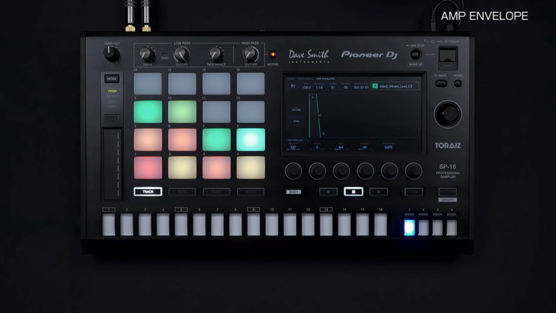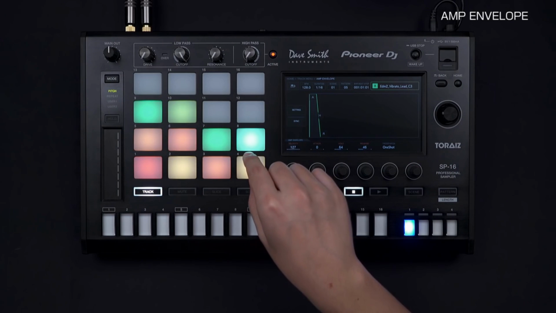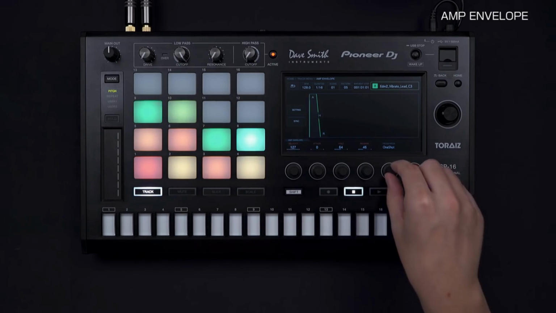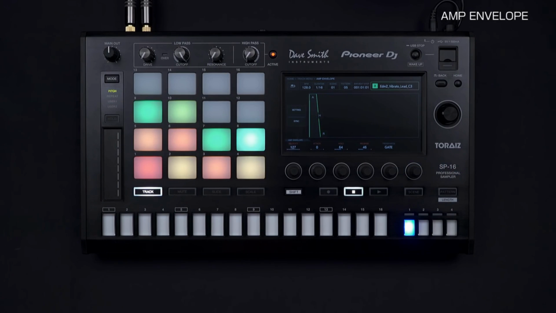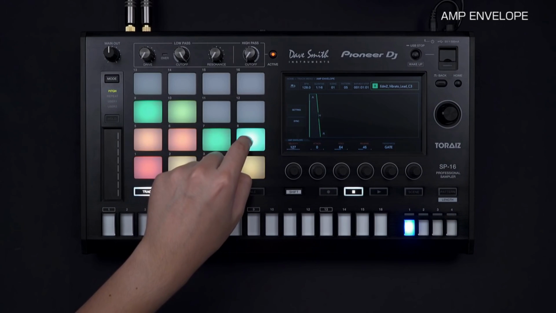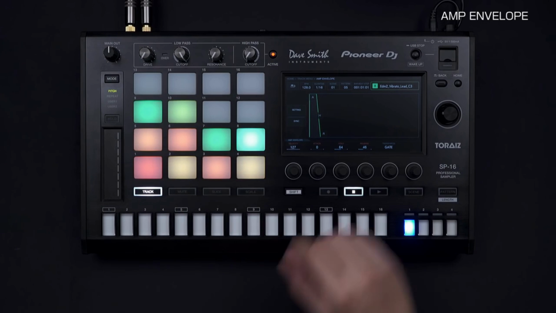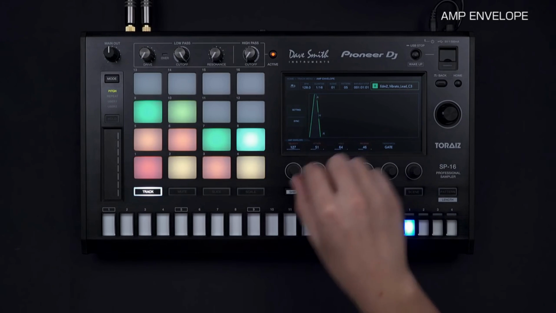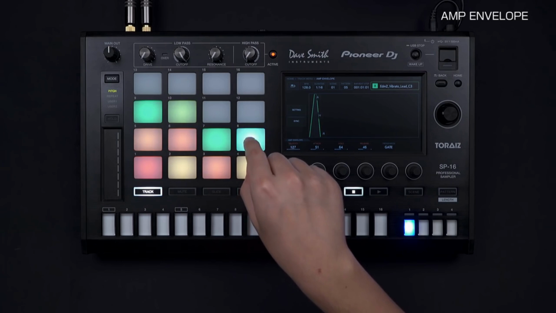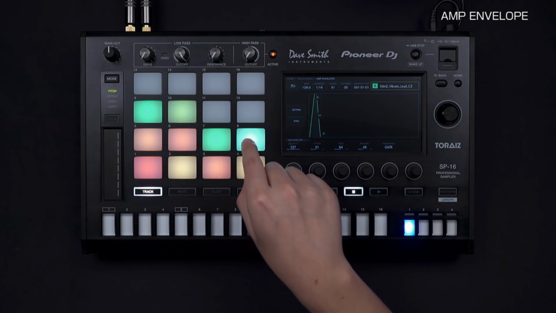The trigger mode affects the amp envelope and can be changed in this screen as well. When set to one-shot, the envelope will modulate the sound from attack, hold, to release, regardless of how long the pad is being held down. When set to gate, the envelope will modulate the sound while the pad is being held down. If you let go of the pad while the envelope is in the attack or hold phase, the envelope will jump to the release phase.